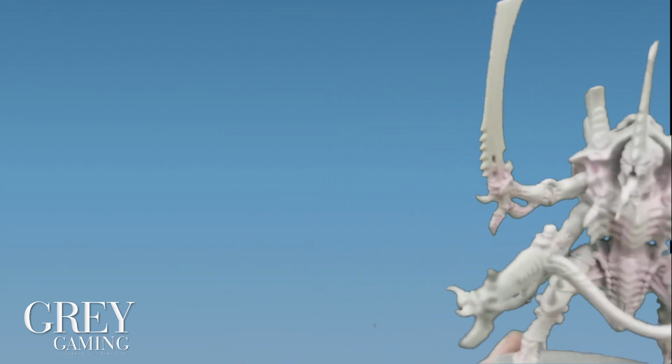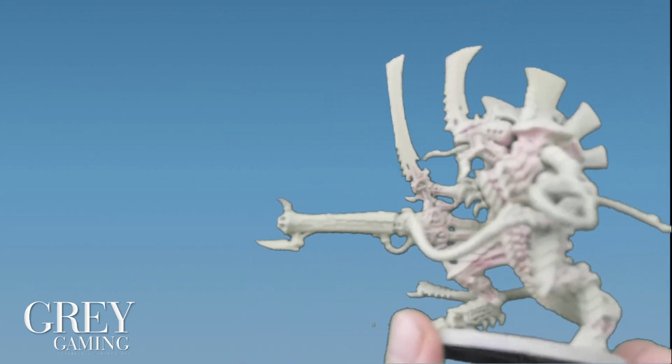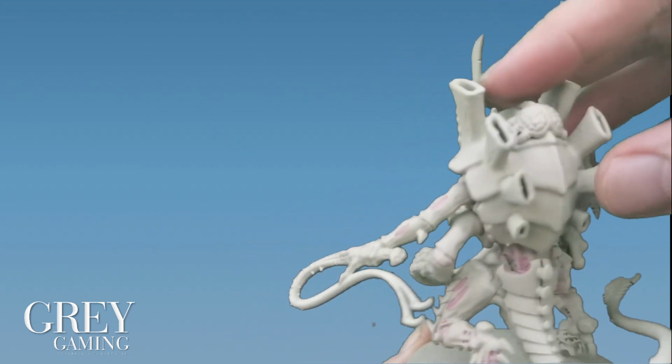Okay, so that's pretty much done. I'm going to try and do the adrenal brain thing on the top. Same pink for that.